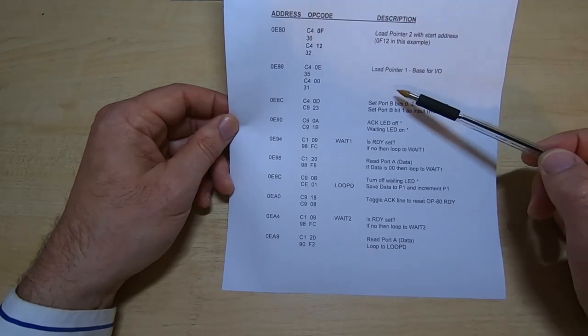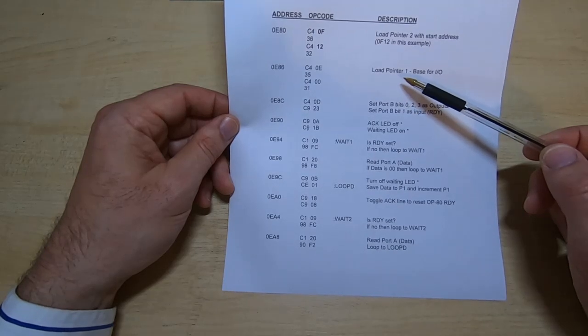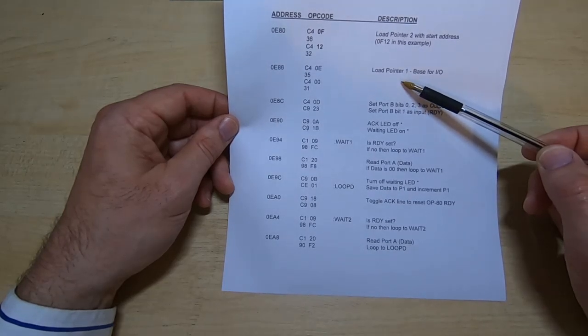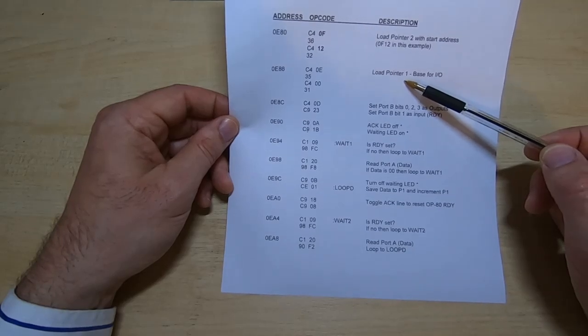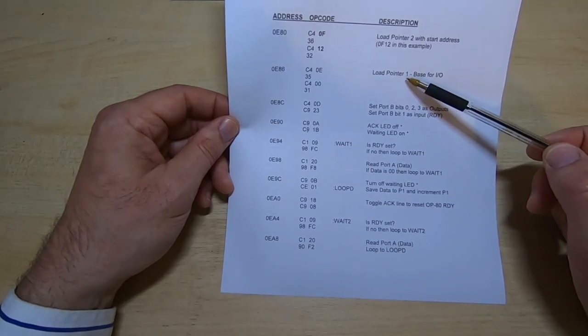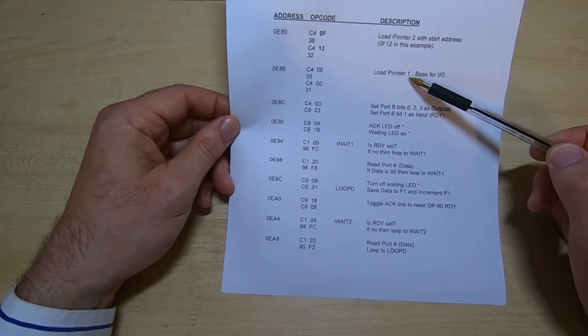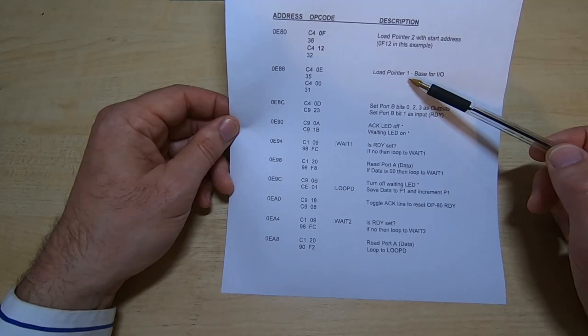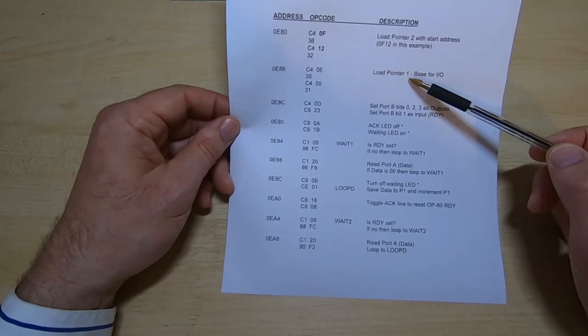You could use another pointer for the various addresses that you want to write to or read from, but because there is a number of different addresses that I wanted to read and write, I decided to use a pointer with a base value and then use a displacement to indicate the particular register or address or bit that I wanted to read or write.